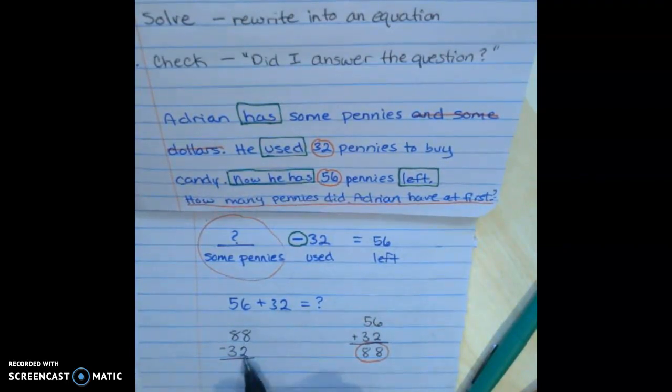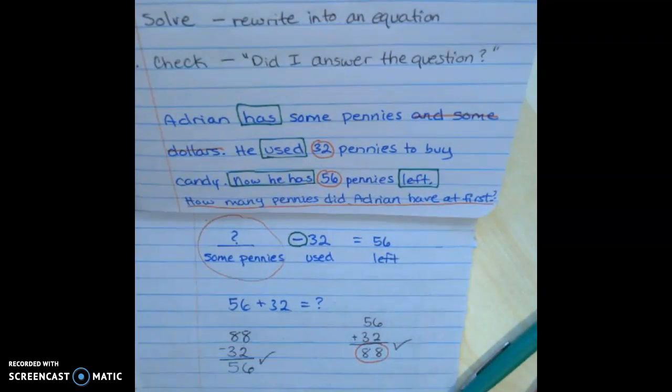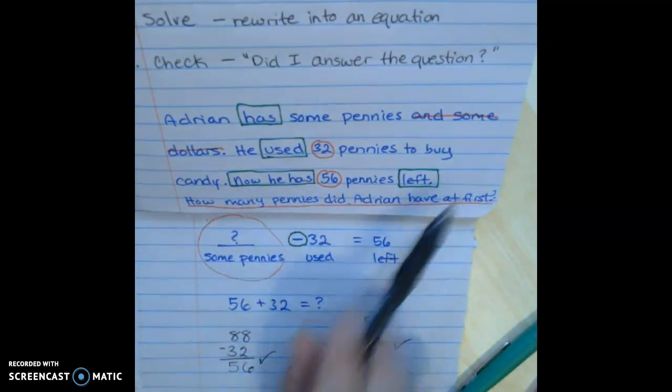Well, 8 minus 2, 6. 8 minus 3, 5. Guess what? Yes, our answer checks out. So this tells us that he has 88 pennies at first.